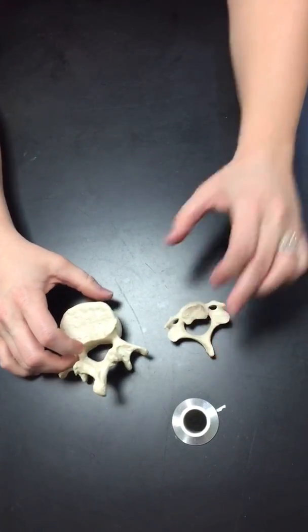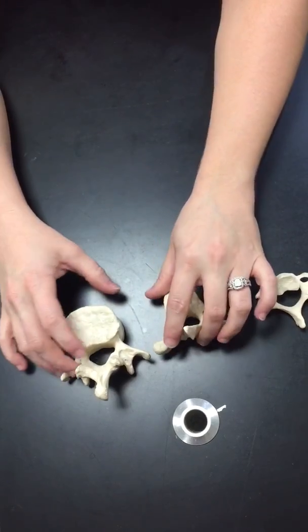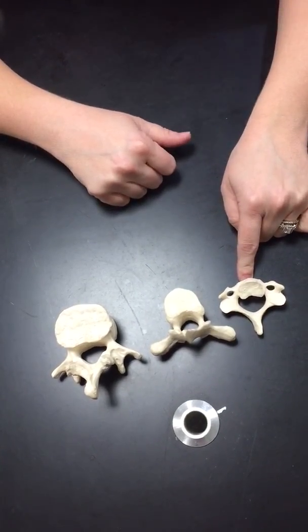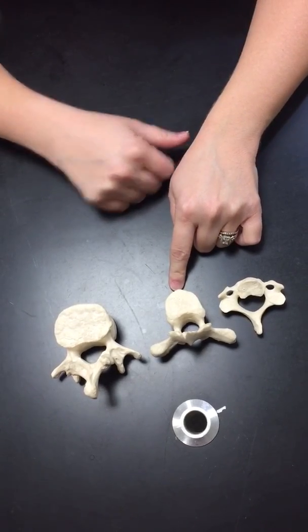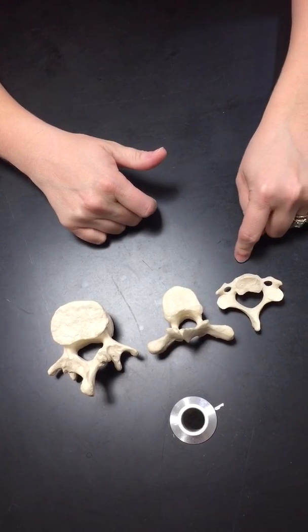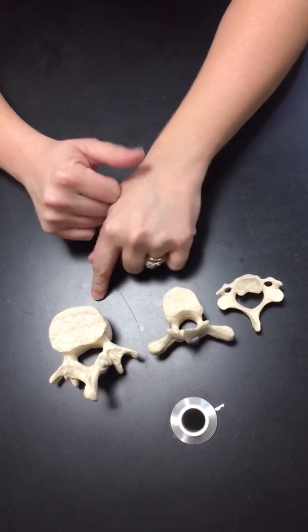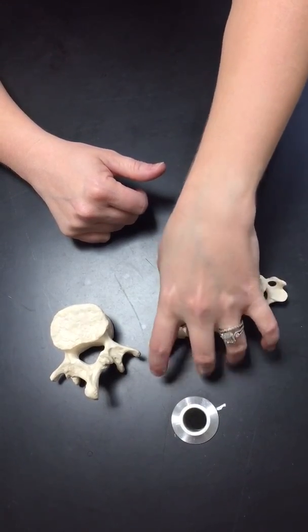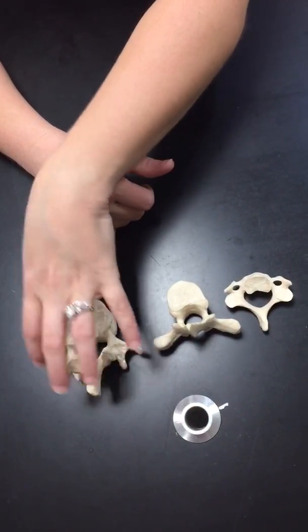Okay. Now, you also need to know how many of each type of vertebra you have. With cervical, you have 7. With thoracic, you have 12. With lumbar, you have 5. So to help you remember, you eat breakfast at 7, lunch at 12, supper at 5. And that's in the order from the neck down through the shoulders, the middle of the back, and then the lower back right here.